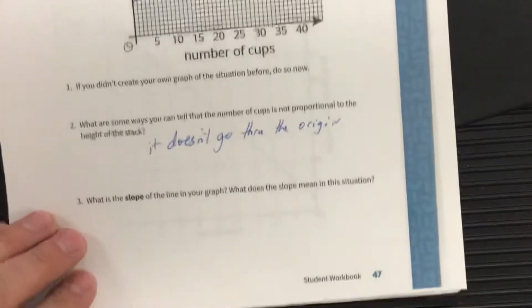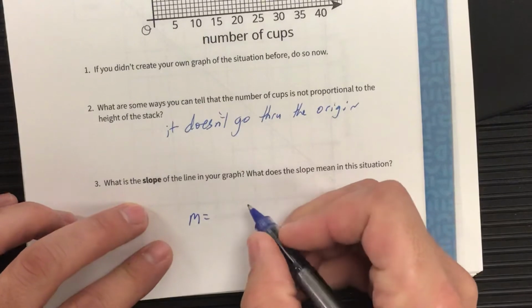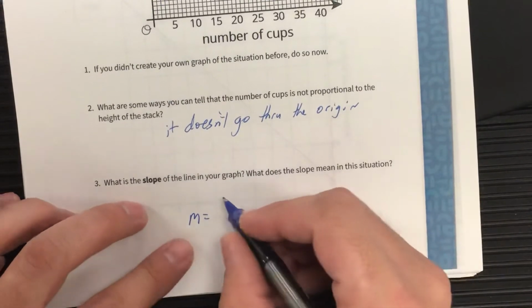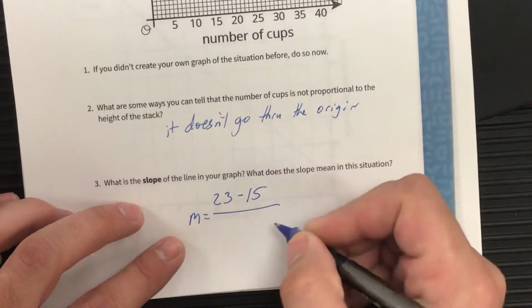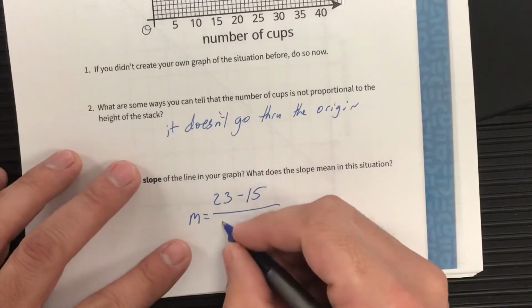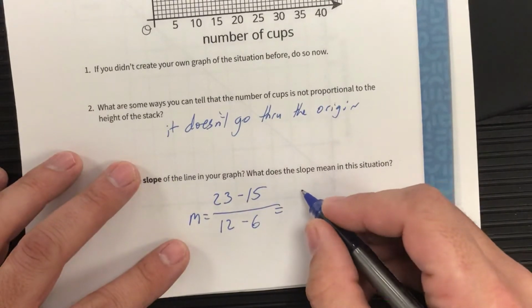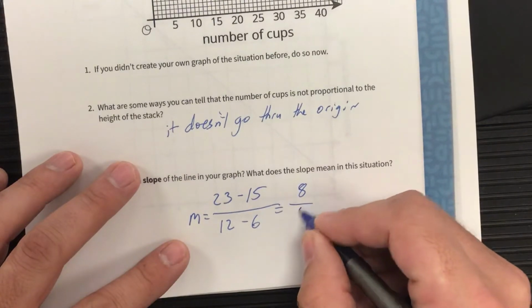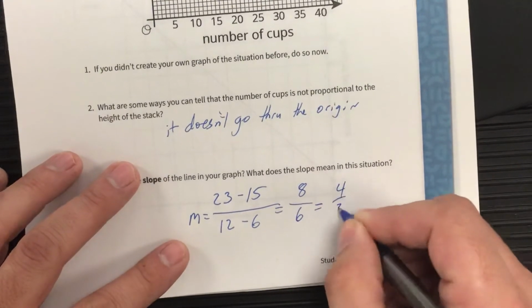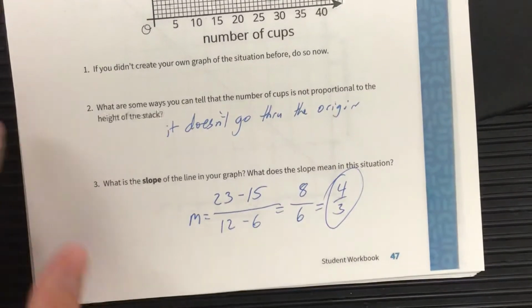So let's subtract the y coordinates. What are the 2 y coordinates? 23, 15. 23 minus 15. And same order of the x coordinates? 12 minus 6. So 23 minus 15 is 8, and 12 minus 6 is 6. Reduce. 4/3. Now, what does that mean in this situation?